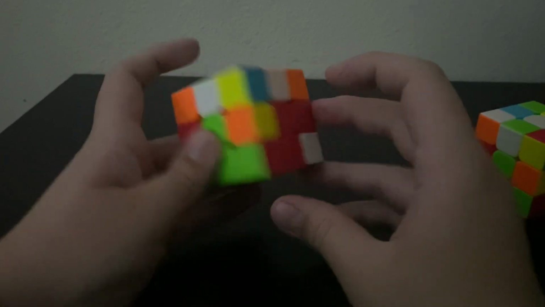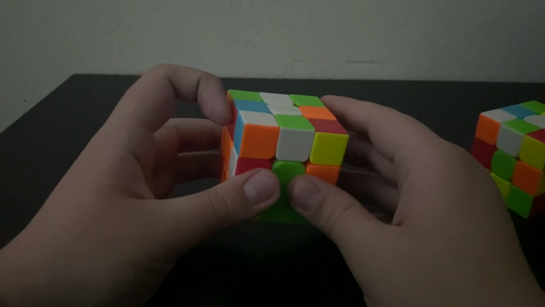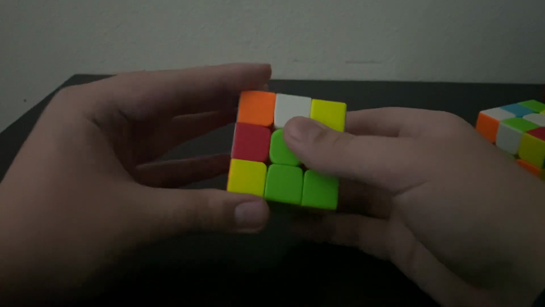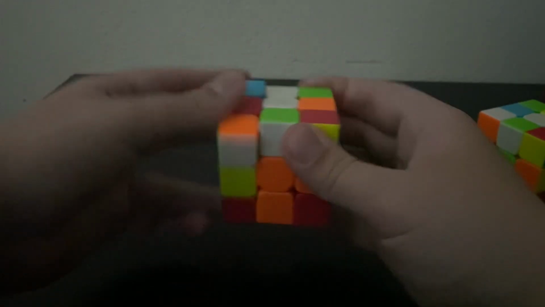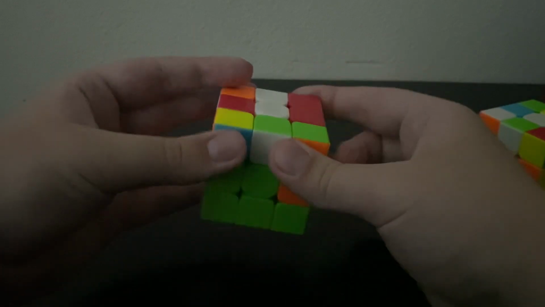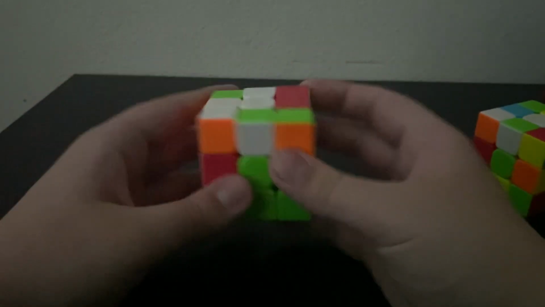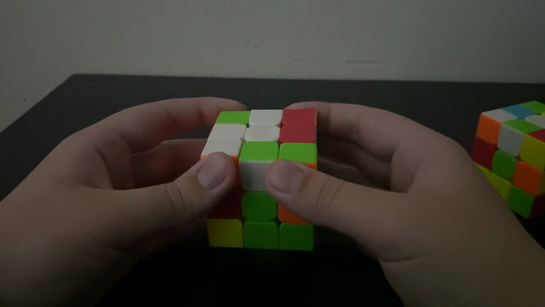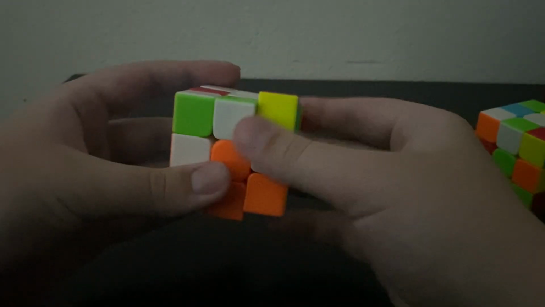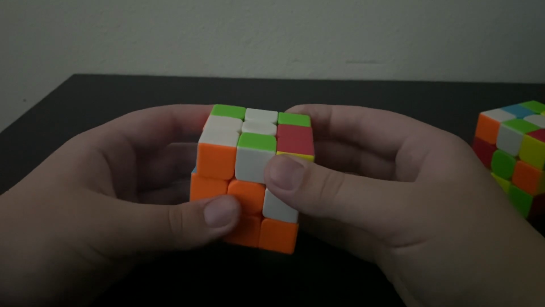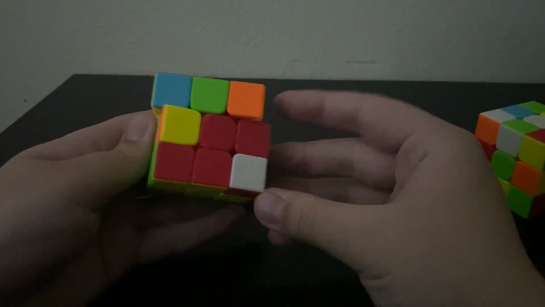So this is EN. So E is right here. So I can do L prime, YD, L prime, swap, and L, YD prime, L, like that. And then N, I can do YD, L, swap, YL prime, or L prime, YD prime, like that.